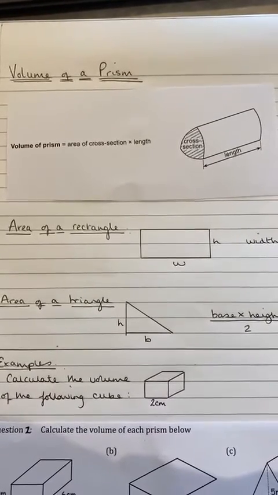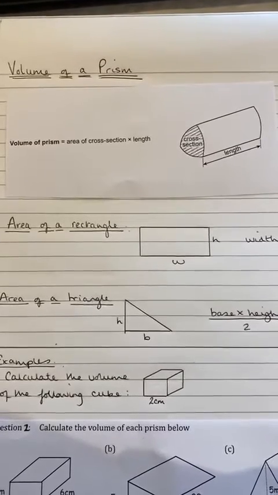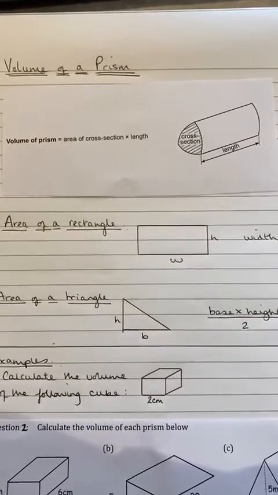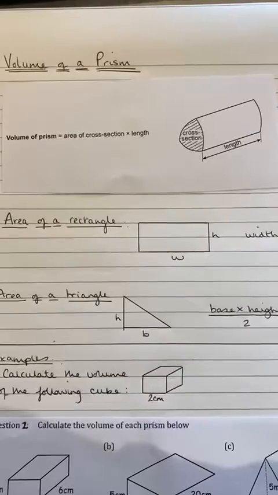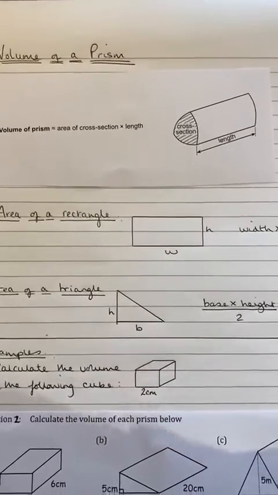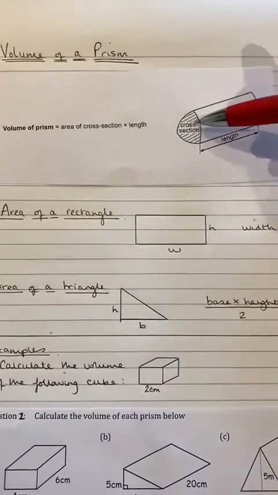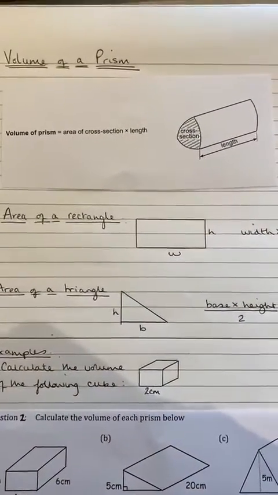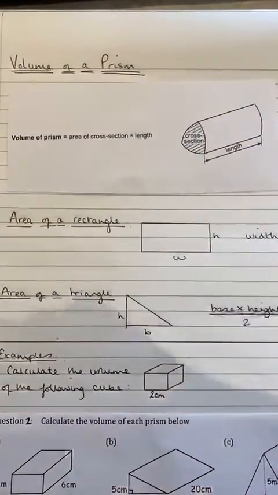Hello, so in this lesson we're going to be looking at volume of a prism. So just to clarify, a prism is a 3D shape that has the same sized cross section throughout its entire length. Now the cross section, as you can see here on this diagram of a prism, is the shape at the front of the prism.